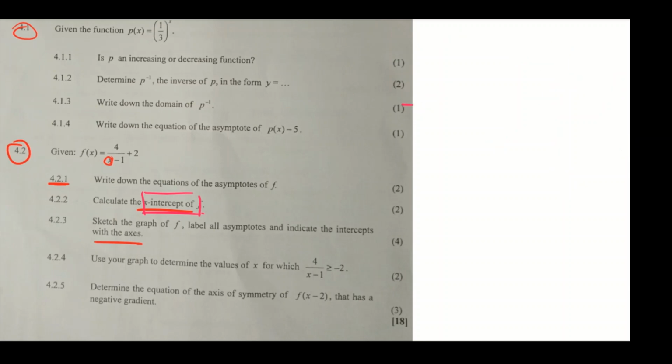So now we're going to do 4.2.4. Use a graph to determine the values of x for which... use a graph, and I just deleted the graph, but it's fine. To determine the values of x for this, right? So you can use a graph, you cannot use a graph, just so you know. Someone can use a graph, someone cannot use a graph. If you don't know how to use a graph, just do this.